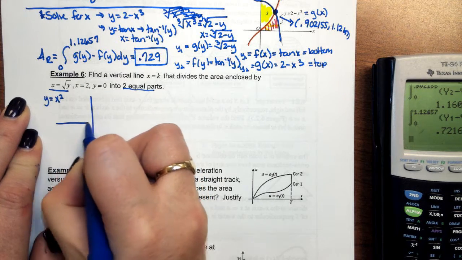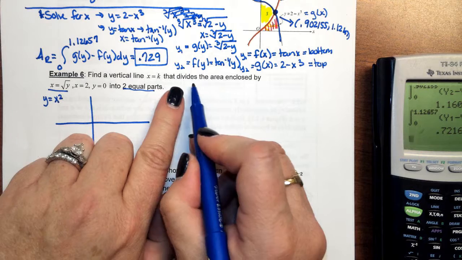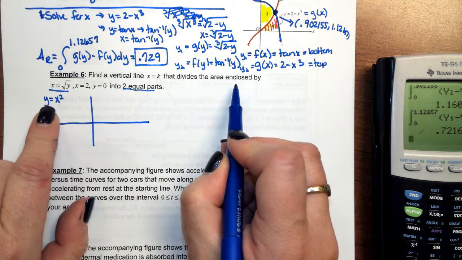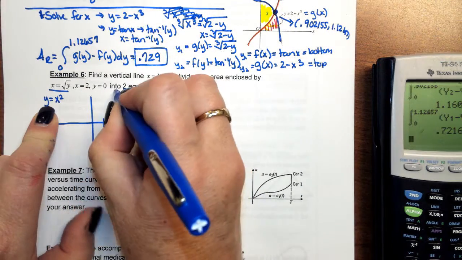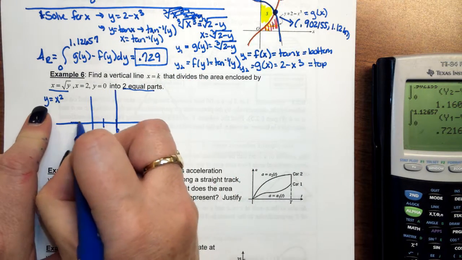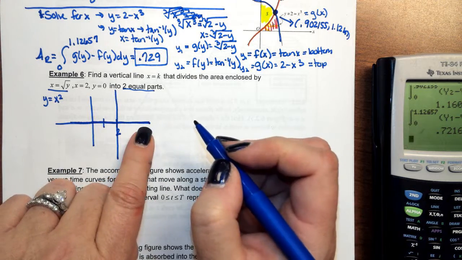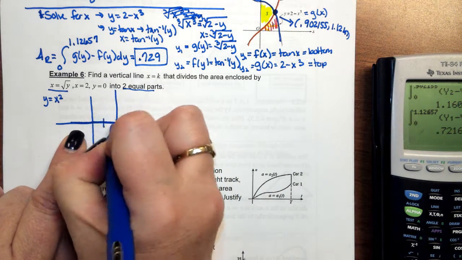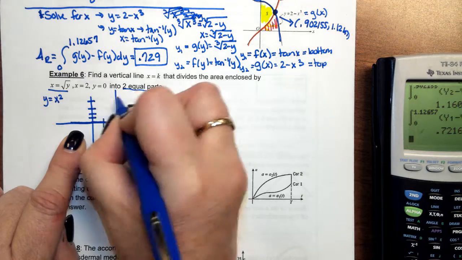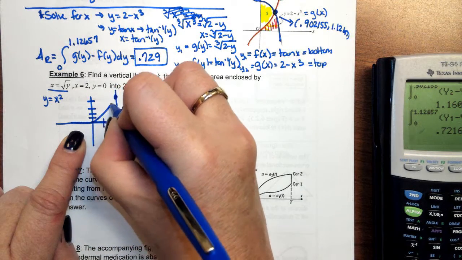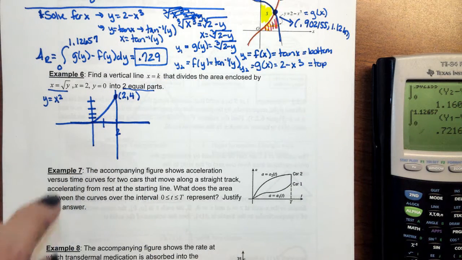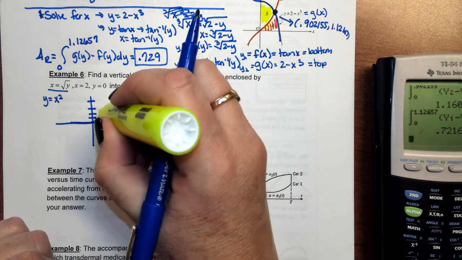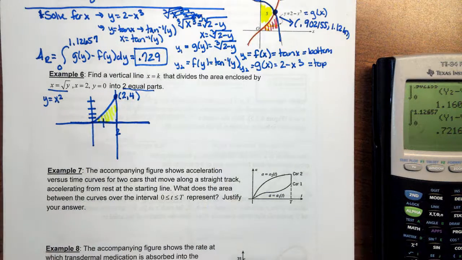So let's go ahead and take a look at our picture. Again, I want to find a vertical line, x equals k, that divides our area enclosed by y equals x squared, x equals 2. So there's my line, x equals 2. y equals 0, remember, is just my x-axis. And y equals x squared, when x is 2, the y value is 4. So I know that these two graphs are intersecting at 2, 4. There's my area, bounded by those 3 equations.